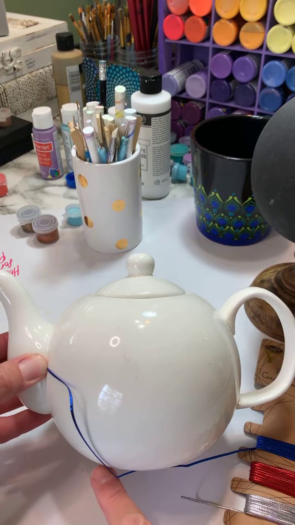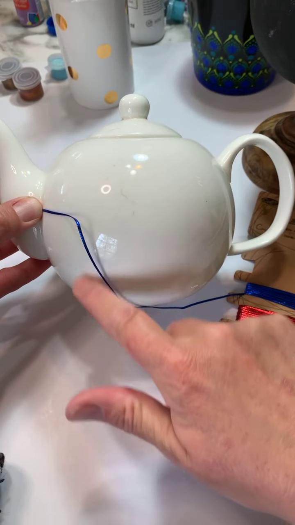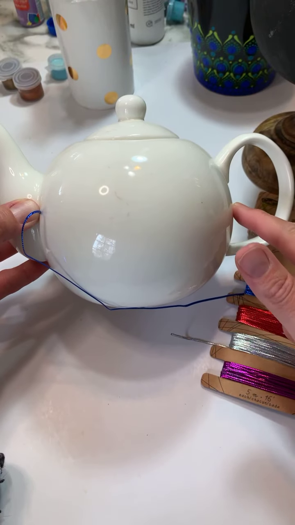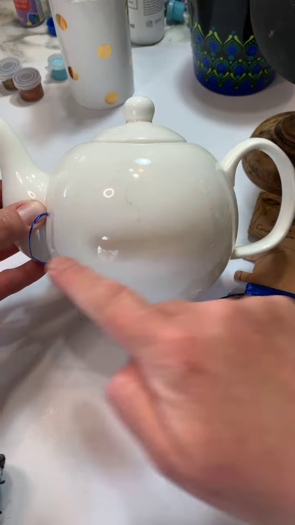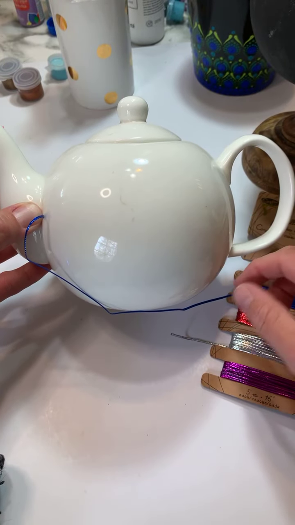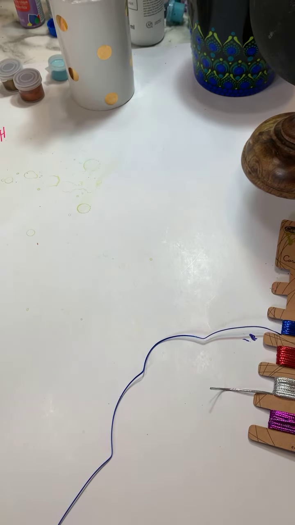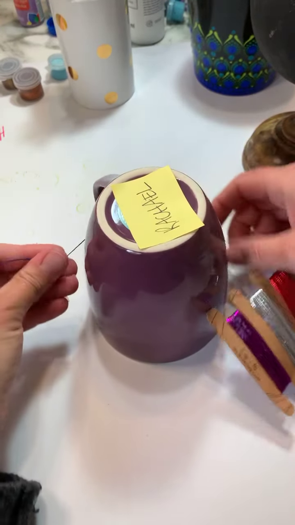Or, again, I can measure from the bottom or the top to find that spot, get a dry erase marker, and then line up my painter's tape around there. For the mugs, I really like this string though, because it's very, very easy to wrap it through.